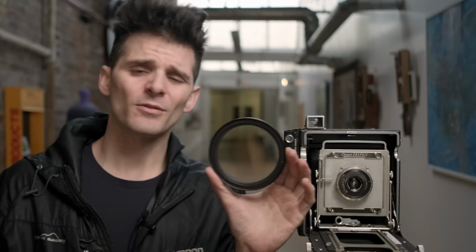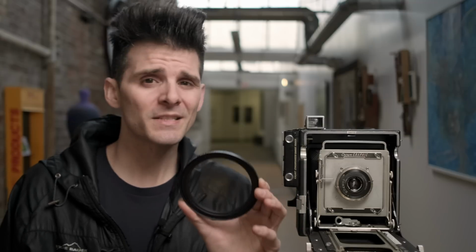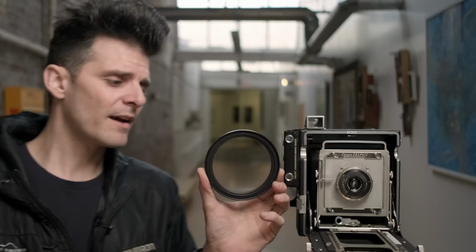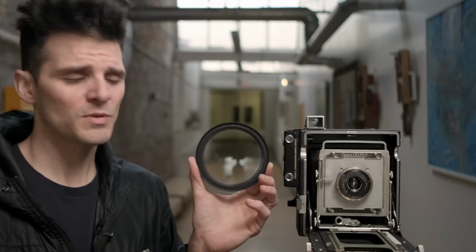Now, admittedly, I don't use this filter a lot because I don't shoot as much color film. But when I do shoot color film, this is a great thing to have on me. Downside, because it is a neutral density filter, I'm going to have to compensate for that exposure that I'm losing due to this. Center filters are not for the faint of heart when it comes to the pricing on these. They're pretty rare, and a lot of them have been discontinued, so you're searching the used market for them.